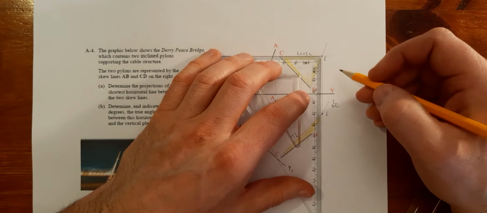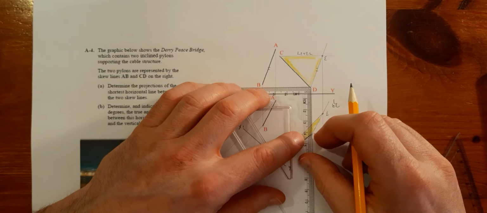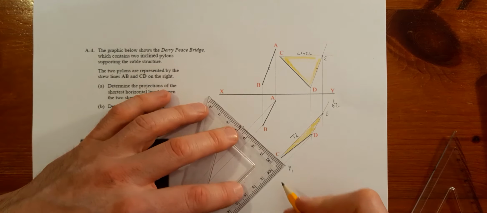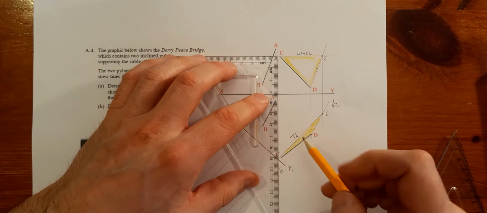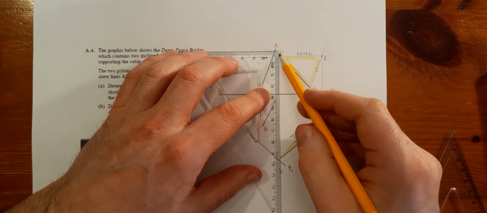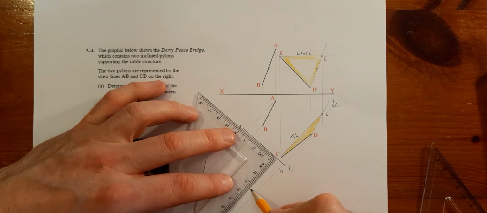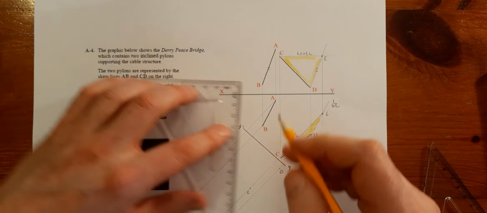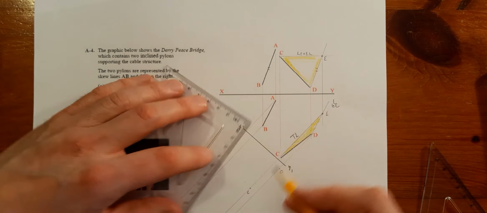Now I'm just going to measure these off. 33. Sorry, I just measure off this now. So I'm just going to measure them off there with the ruler. D. C is going to be this one here. C, B, C.